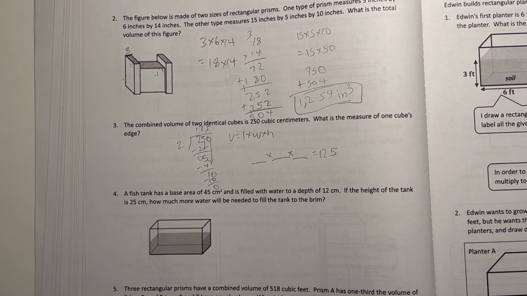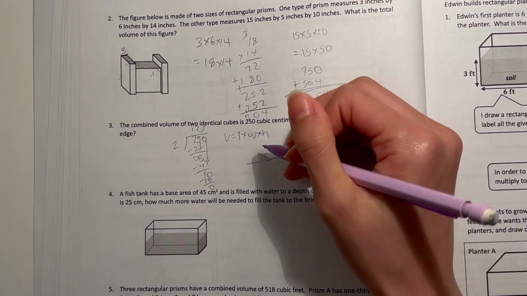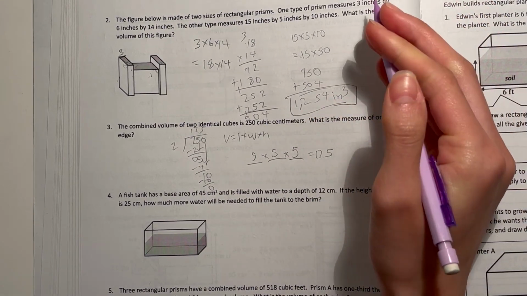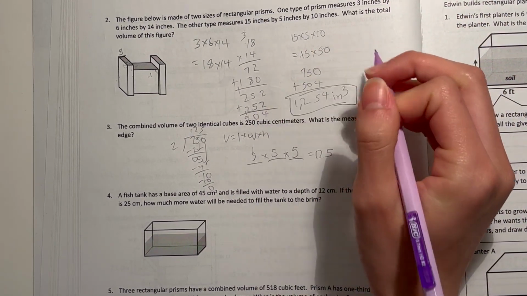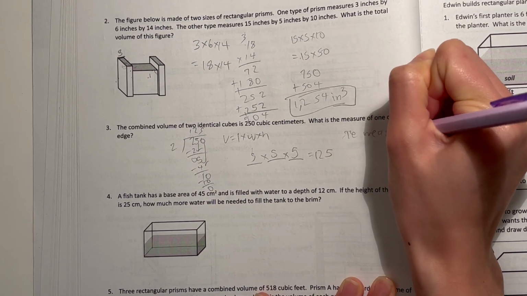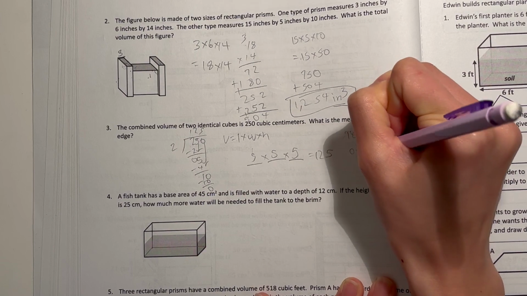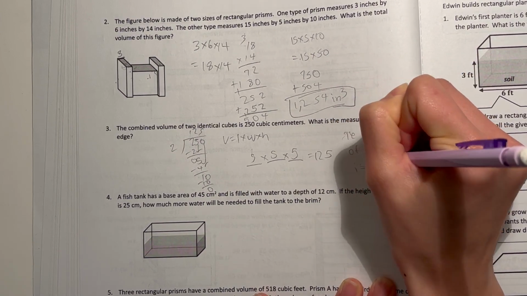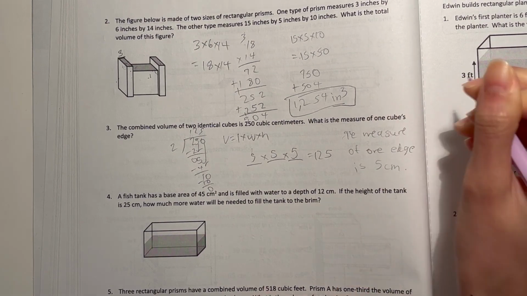But we know 25 times 5 is 125, and 5 times 5 is 25. So 5 times 5 times 5 is our answer. So the measure of one edge is 5 centimeters.